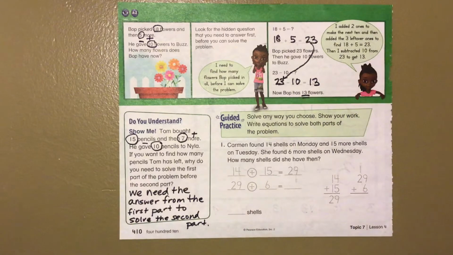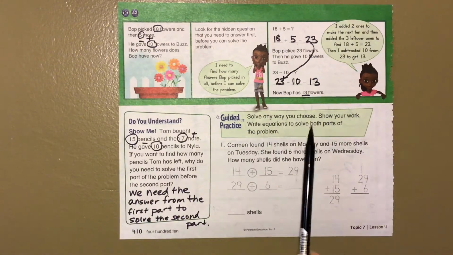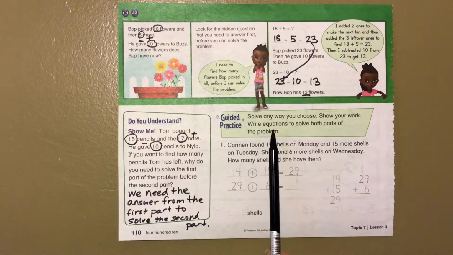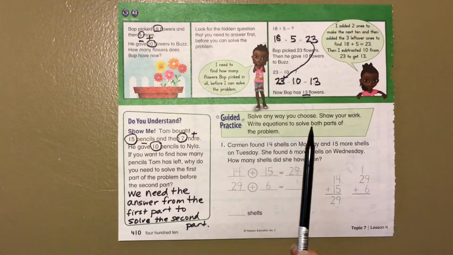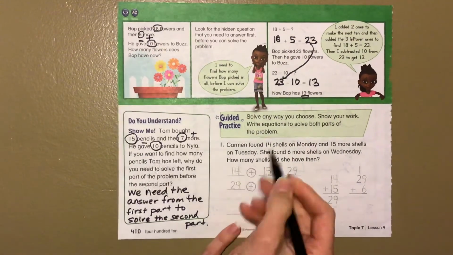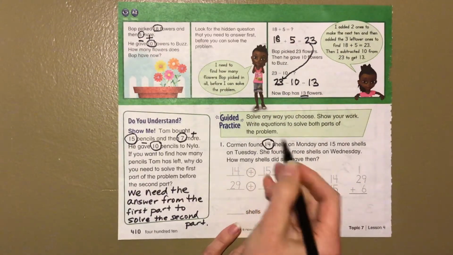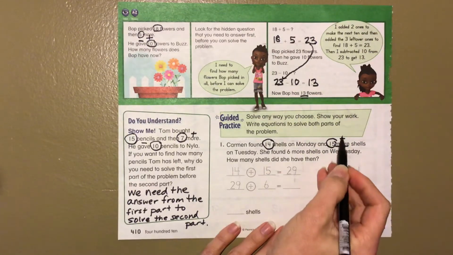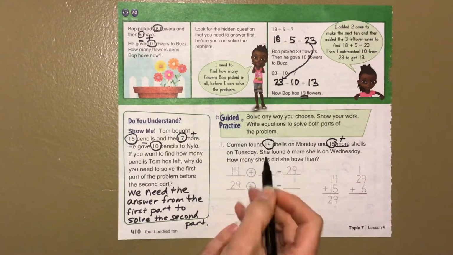All right, let's take a look at guided practice. Solve any way you choose. Show your work. Remember how important that is. Write equations, those are math sentences, to solve both parts of the problem. So let's take a look at this first one. Carmen found 14 shells on Monday and 15 more, so we know we're adding, shells on Tuesday. So let's solve this part first.